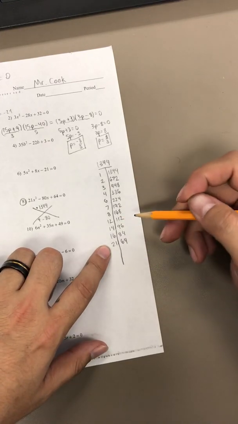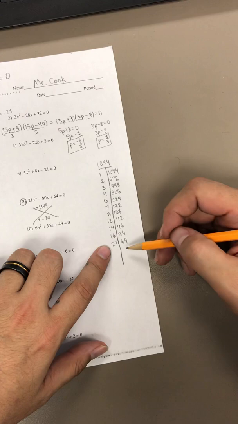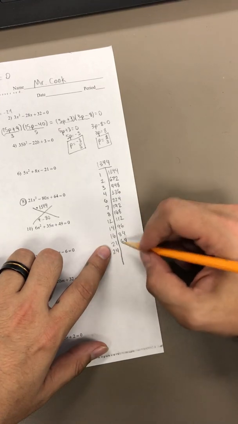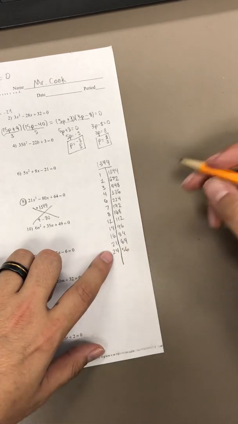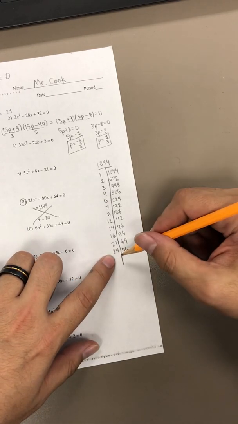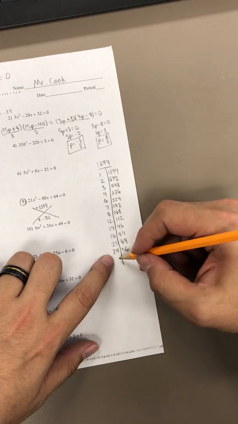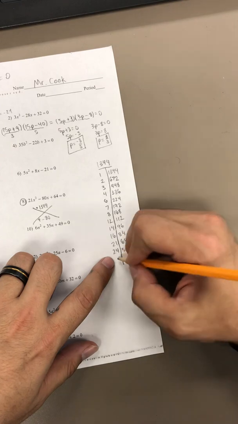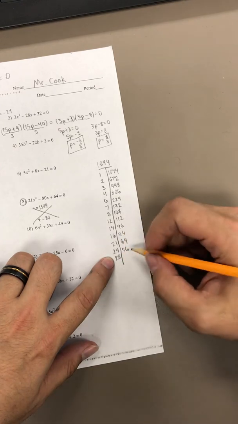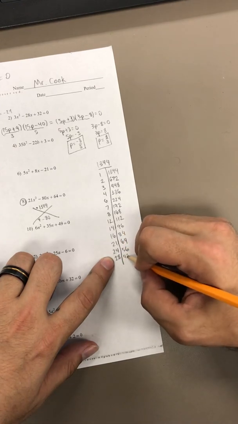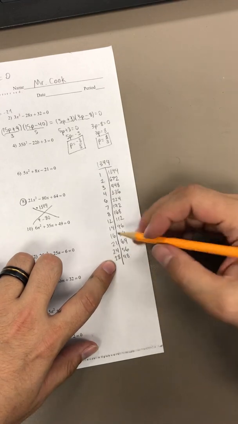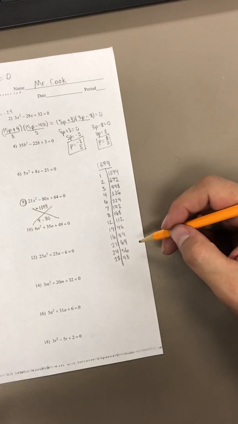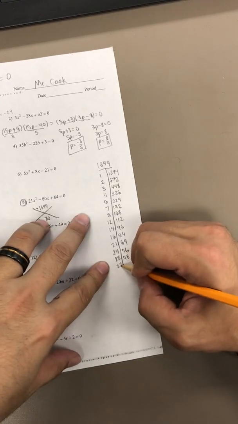22, no. 23, no. 24, yeah, 24 works. So 24, and then that'll be 56. And then, let's see here, 25, no, 26, no, 27, no, 28. Yes, 28 will work. Divide by 28 and you get 48. Yeah, 48. And then 29, no, 30, no, 31, no, 32, yes, 32 will work.